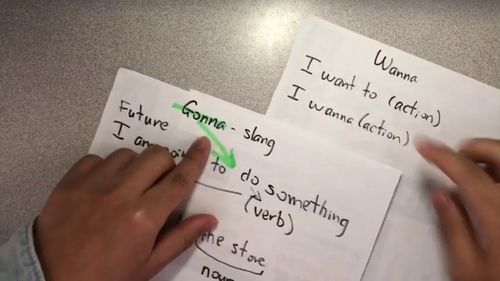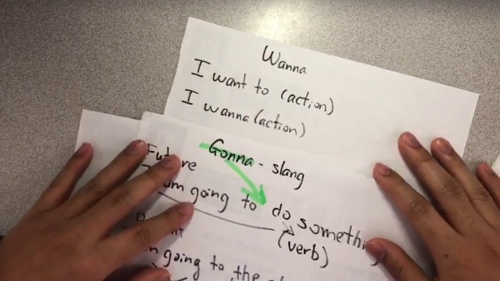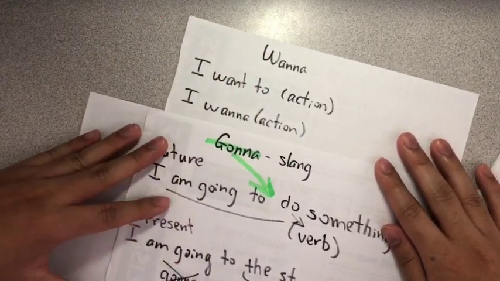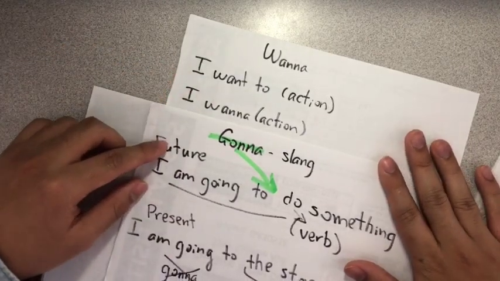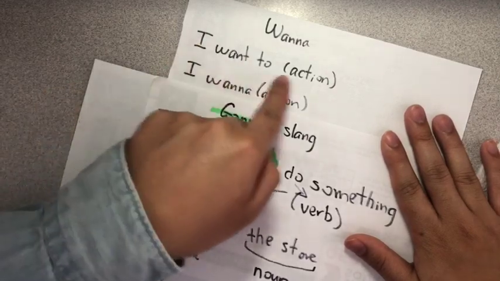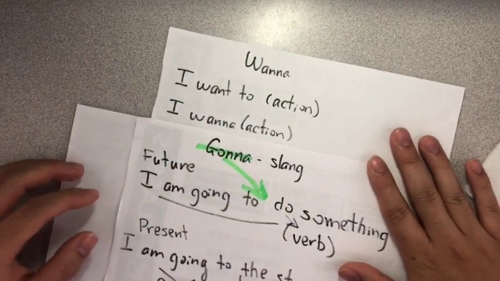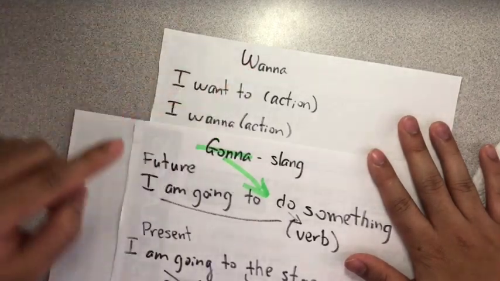Wanna and gonna are informal. These are informal words. You can say them with your friends or you can say them with almost anyone, really. But the formal version, the one with more respect, is I am going to and I want to. But the informal version, the one that almost everyone uses, is wanna and gonna.